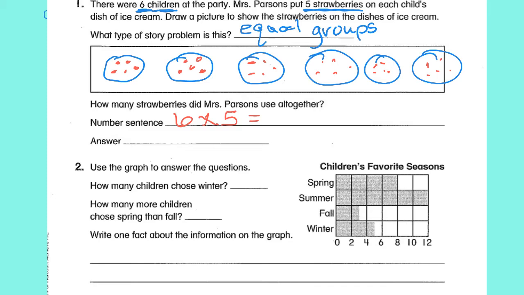So 6 times 5 equals 30. Okay, so our number sentence is 6 times 5. 6 groups of 5 equals 30 strawberries. So the answer is 30 strawberries.